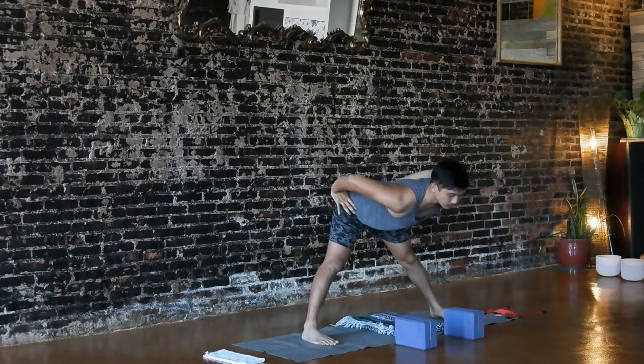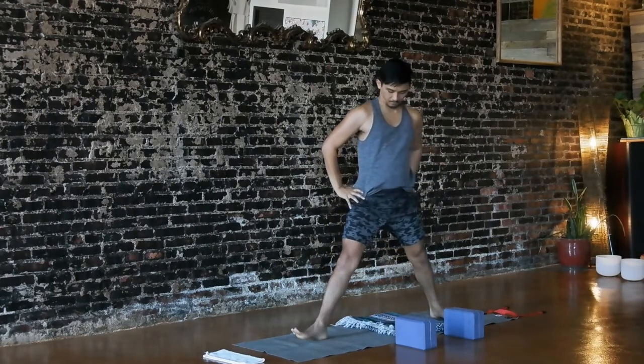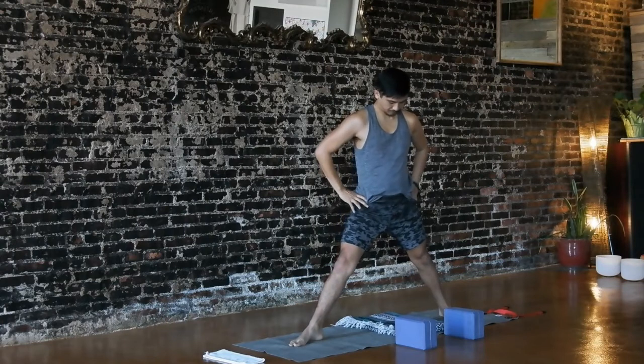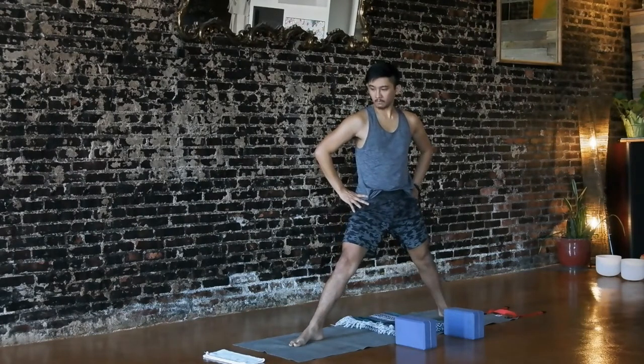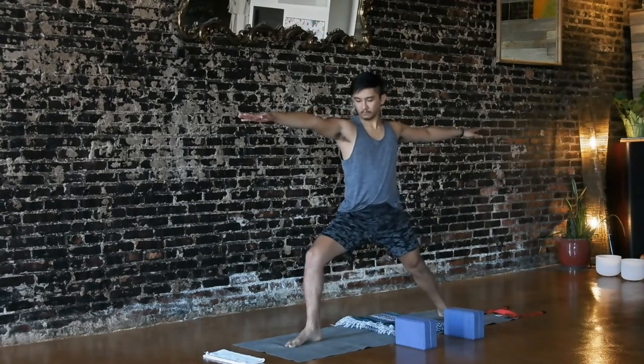Inhale, press to stand up. Turn your right foot forward and angle your left foot in. Spill the bowl of your pelvis behind you. Inhale, arms to a T. Exhale, bend into your right knee, warrior two.